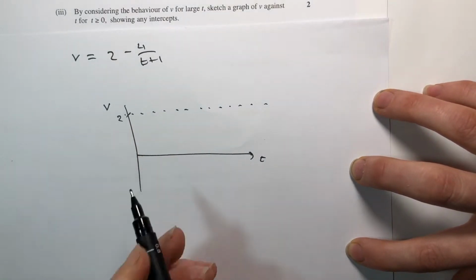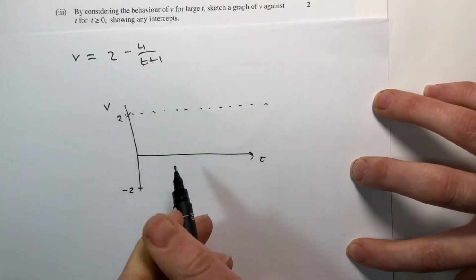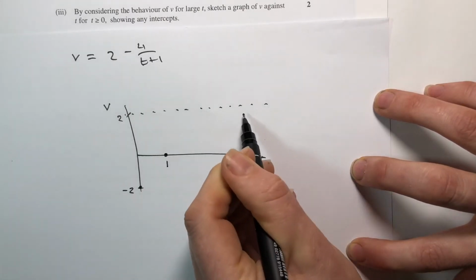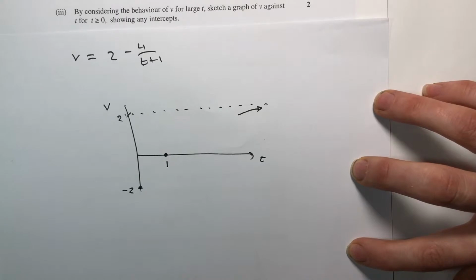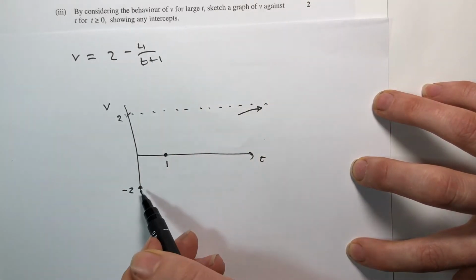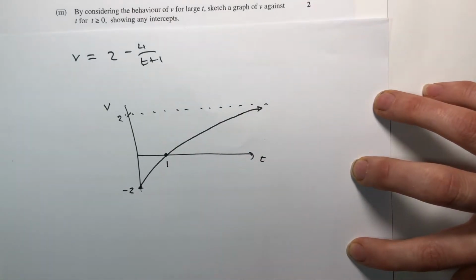Now, we already found the initial velocity equaling negative 2. We found out that when the velocity was 0, the time was 1. So we've got this point, and we know that over time we need to approach this from underneath. Now, being a hyperbola, there are no bends and twists and things. We know it's a hyperbola because it's a 1 on x style function. So realistically, all we need to do is join those dots together.